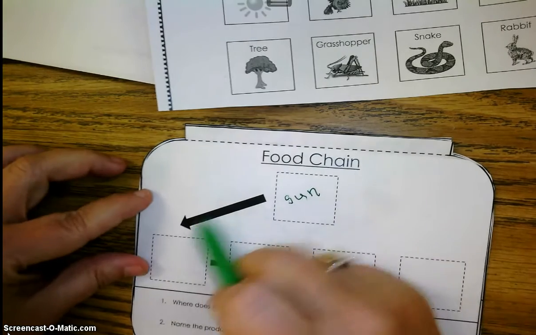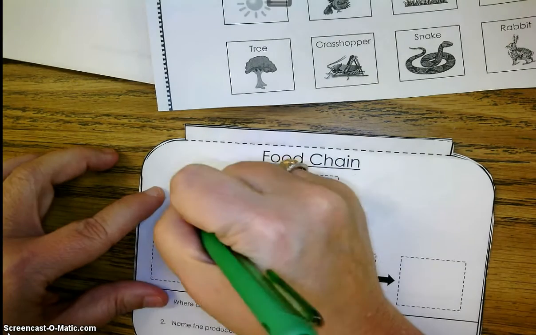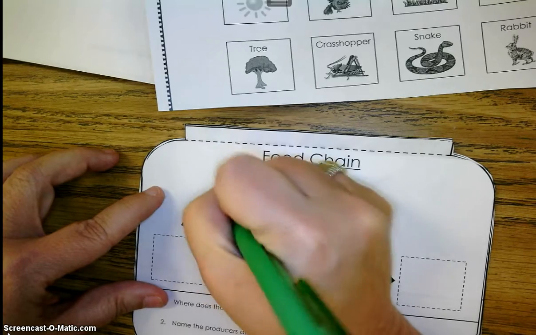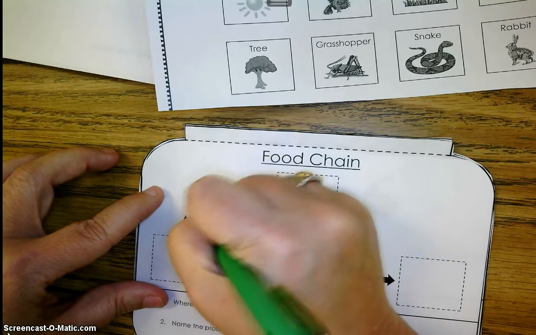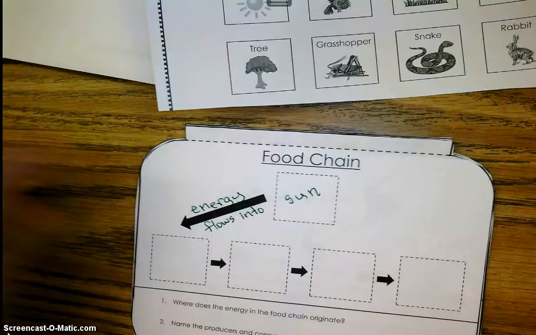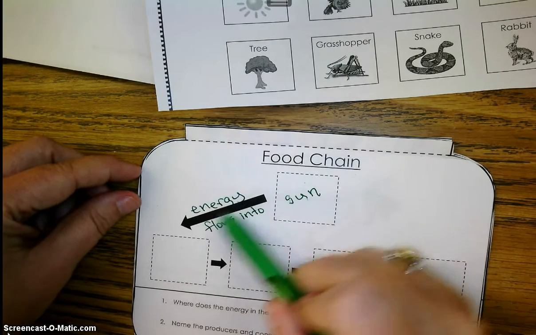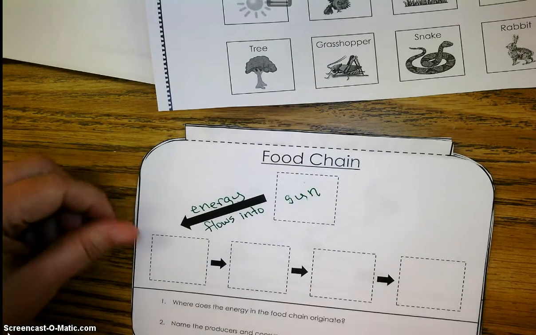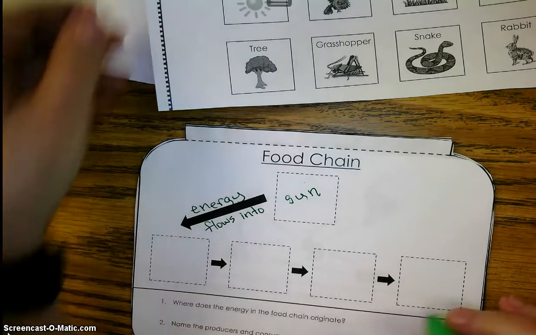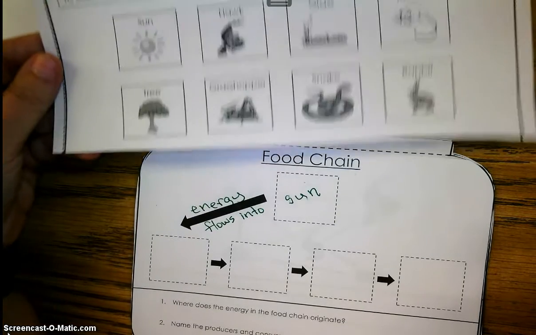Now, this arrow and all of these arrows are showing the energy flows into the next organism. So from the sun, the energy is going to flow into an organism that can do photosynthesis, that can use the sun's energy to make glucose.